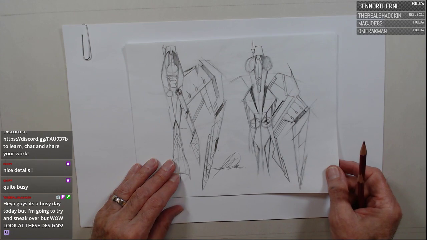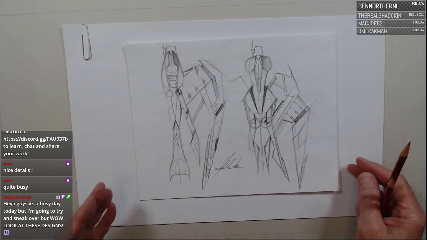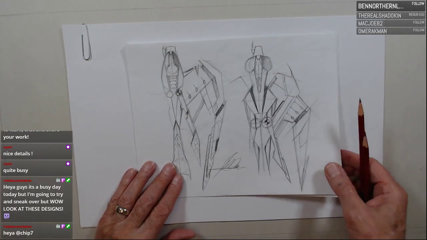Hey guys, it's a busy day. I'm looking to try and sneak over, but wow, look at these designs. Well, if you can't make it, man, we'd love to have you on board here.